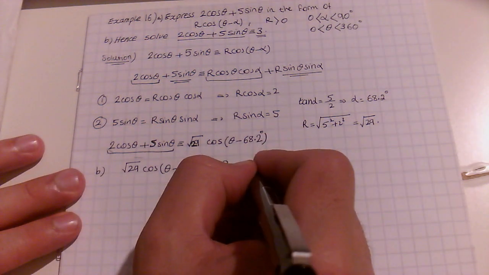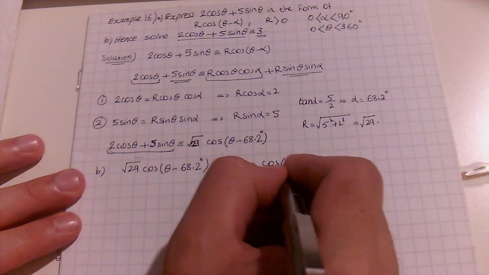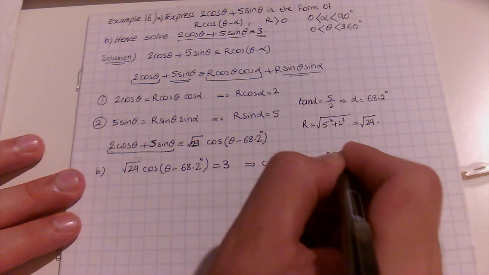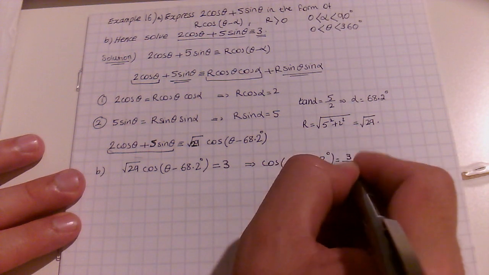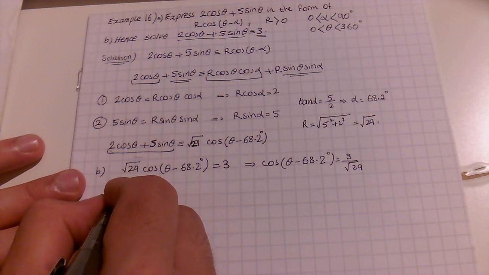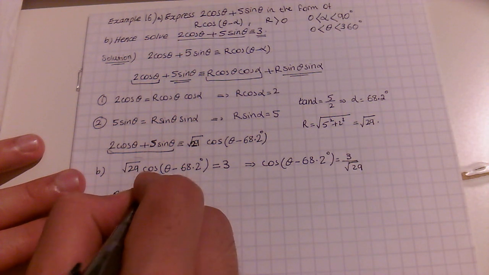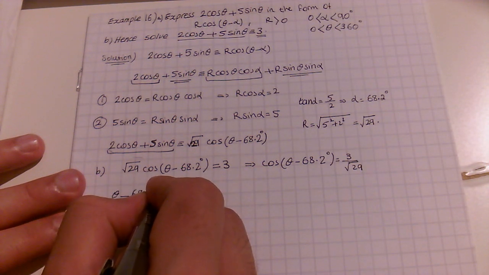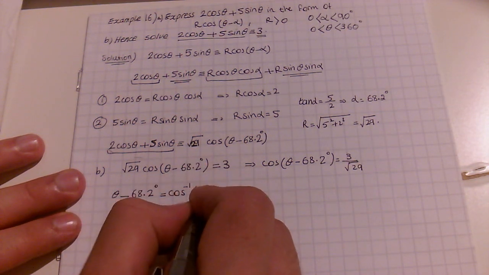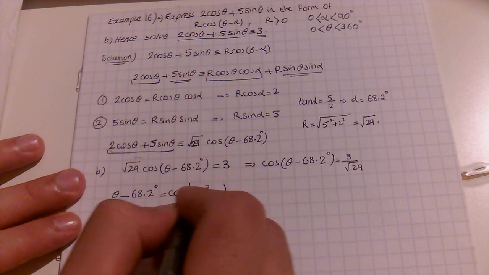Now it says, hence solve 2 cos theta plus 5 sin theta equals 3. If you remember in the previous video, I said there is a reason why we convert this sort of equation to the form r cos(theta minus alpha), or r cos(theta plus alpha), or r sin(theta plus or minus alpha). Now we can easily solve it.